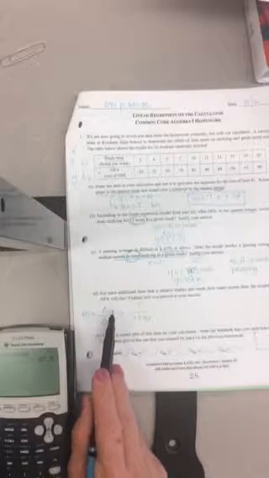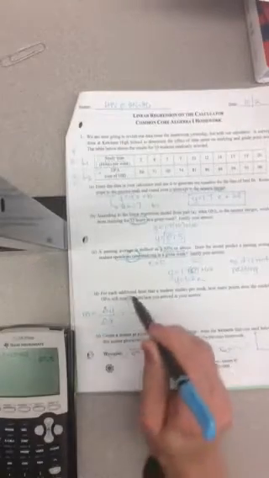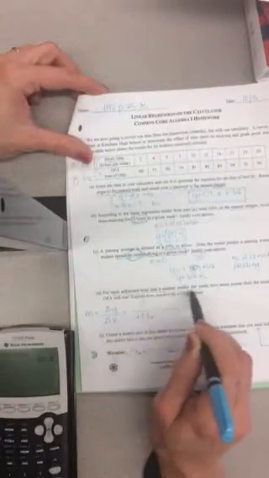D says, for each additional hour that a student studies per week, how many points does the model predict the GPA will rise? Explain how you arrived at your answer. Well, this is referring to the slope, when you compare the change in Y to the change in X. Each additional hour is a positive change in X. So that's a plus 1 hour in the positive direction for X. Well, since our slope was 1.7, what does that refer to? 1.7 refers to the points of your GPA over 1 hour. So the slope says that your GPA will rise 1.7 points per hour studied.